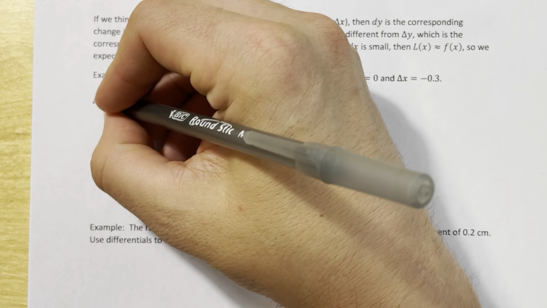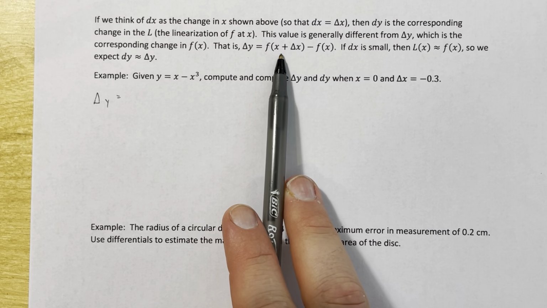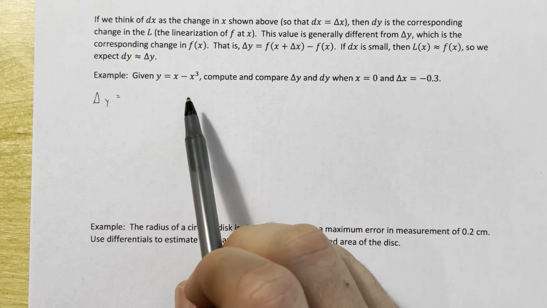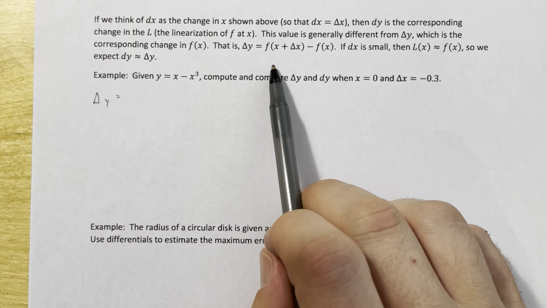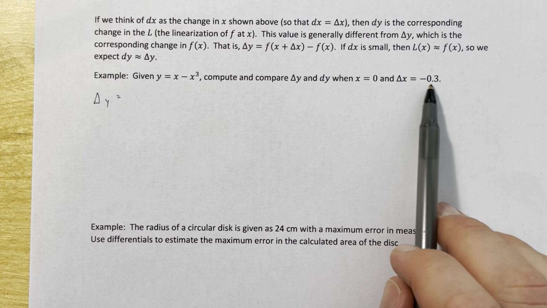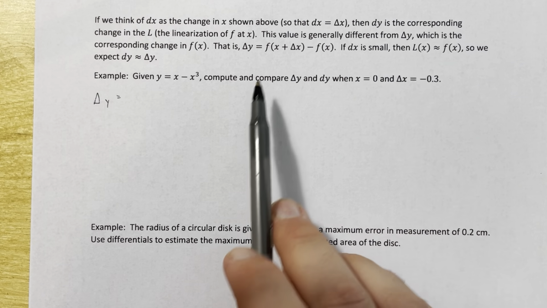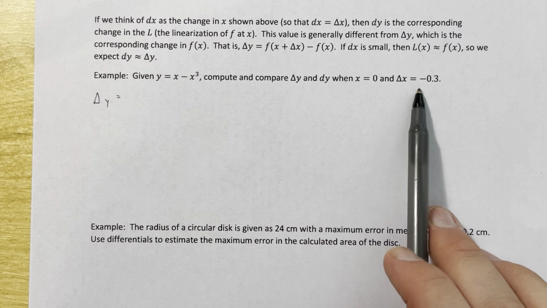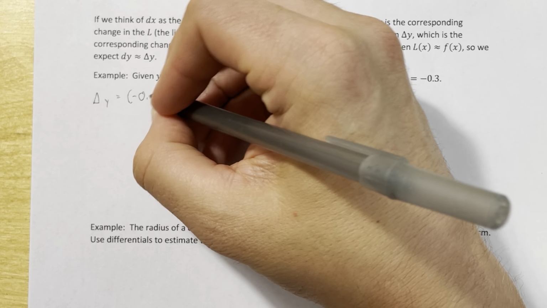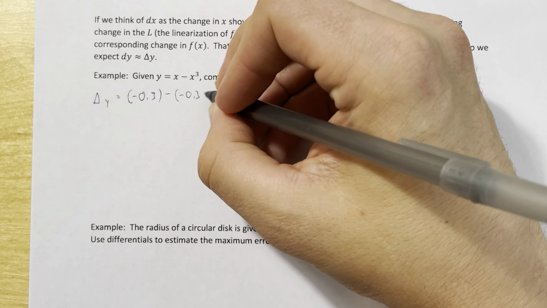Delta y is equal to this, f of x plus delta x minus f of x. So that would be x, which is 0, plus delta x, which is negative 0.3. I'm plugging 0 plus negative 0.3 into this function first. Of course, that's just the same thing as negative 0.3. So I'm going to have negative 0.3 minus negative 0.3 cubed.